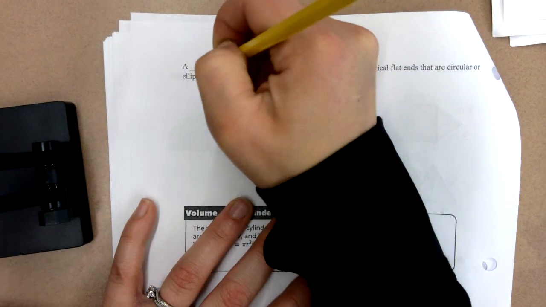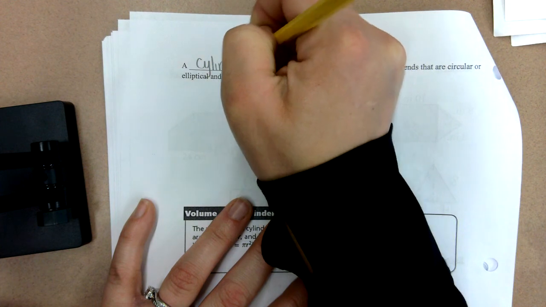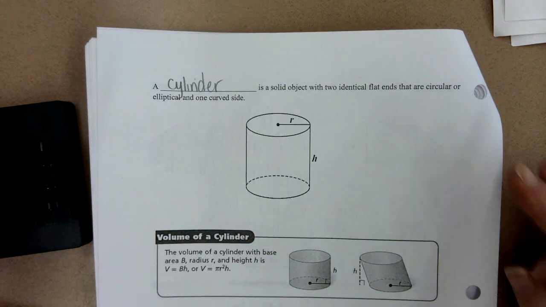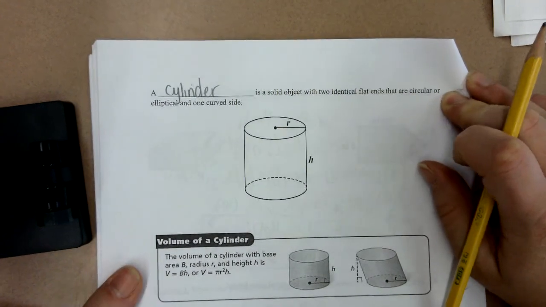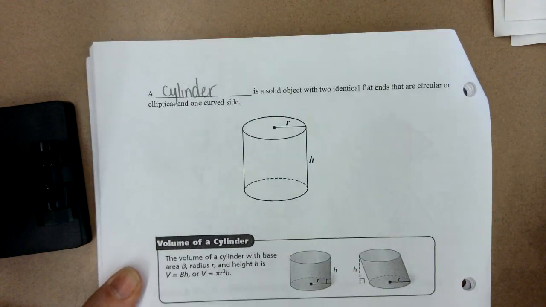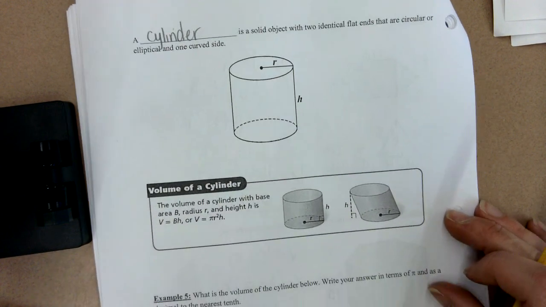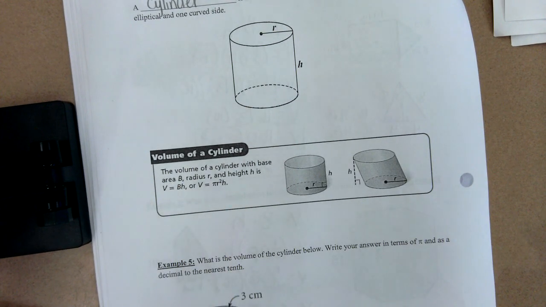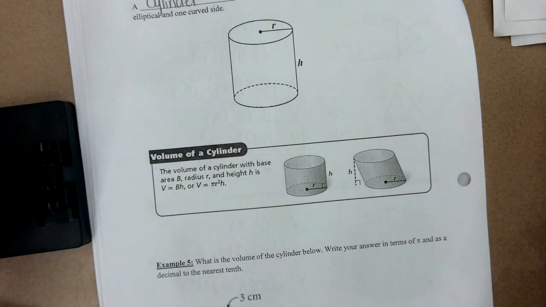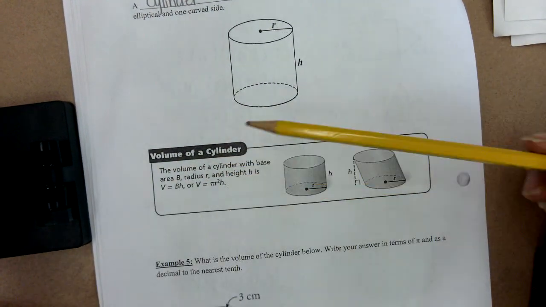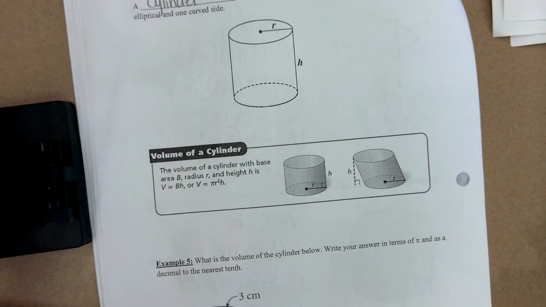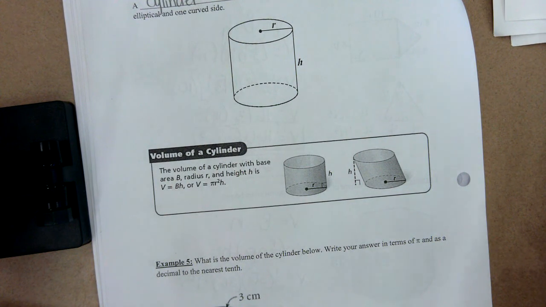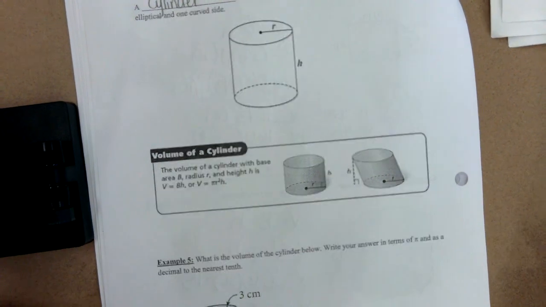A cylinder is a solid object with 2 identical flat ends that are circular or elliptical and 1 curved side. So then the equation here is the volume of a cylinder with base area B, radius R, and height H is volume equals area of the base times height, which we know, or you could say the volume equals pi R squared, since that's the area of the circle, times the height.